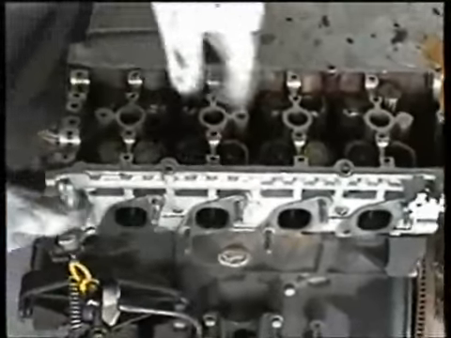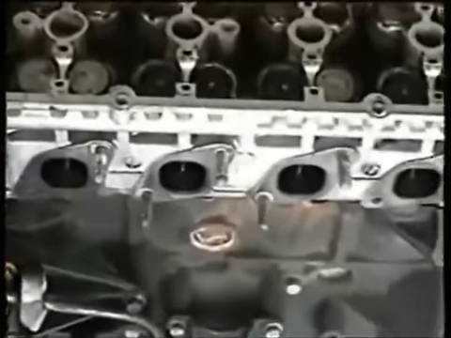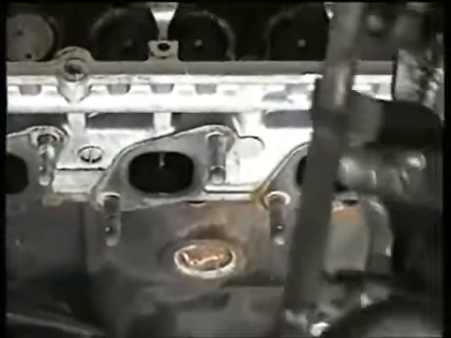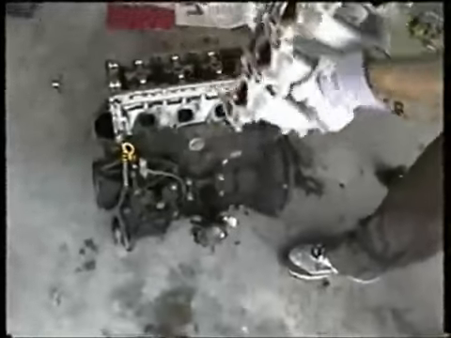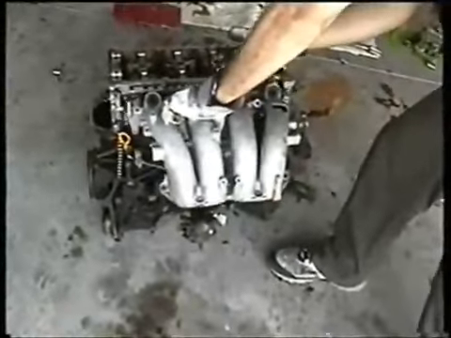On one side of the engine you have the air coming in, and that will be the intake, and that's what this whole thing is about. So pretty much this goes on one side of the engine, and it allows the air to come in.